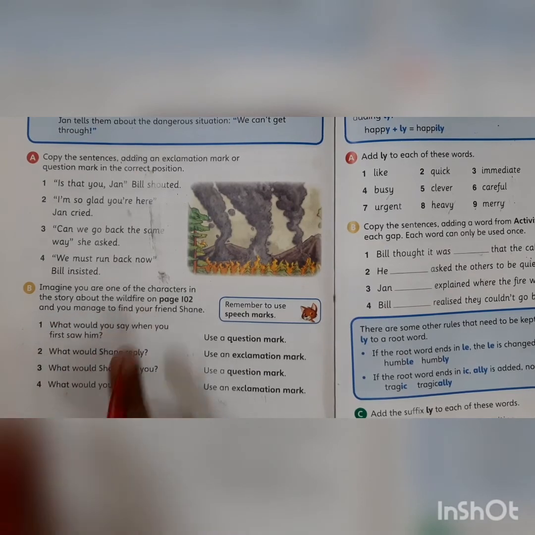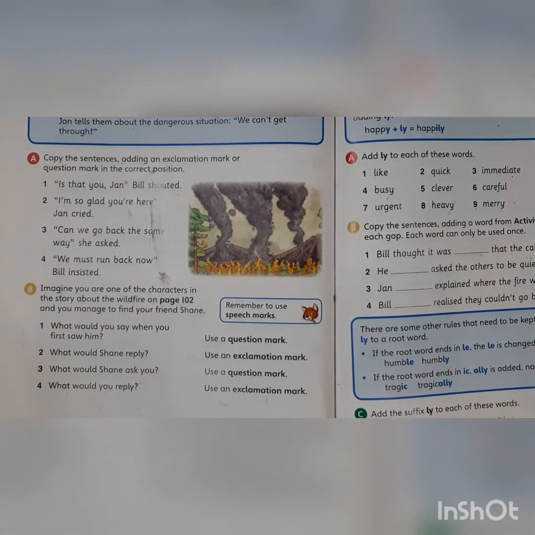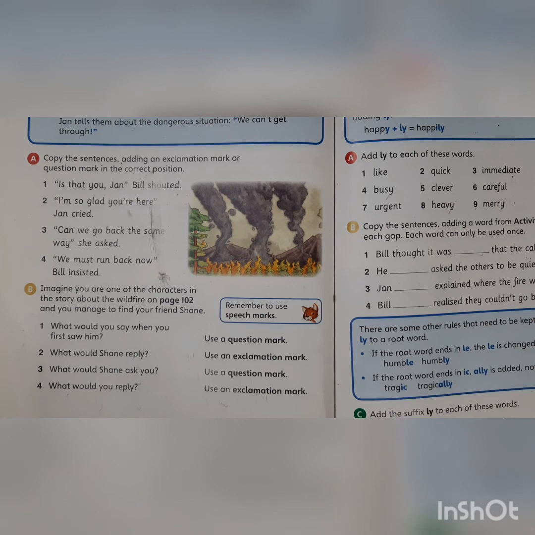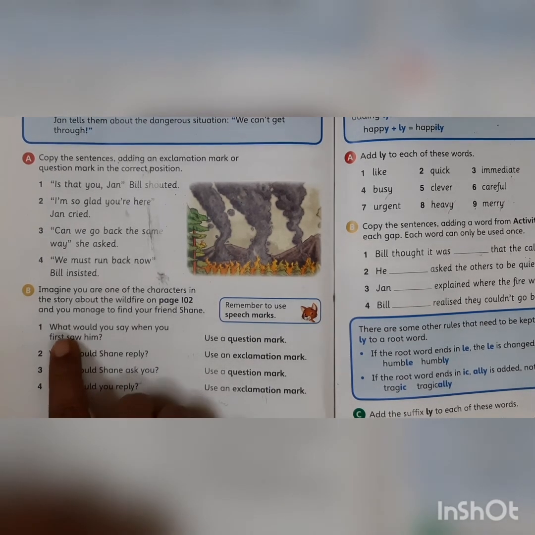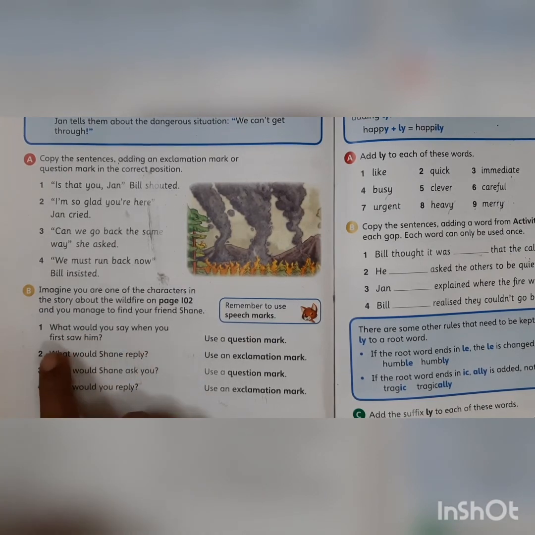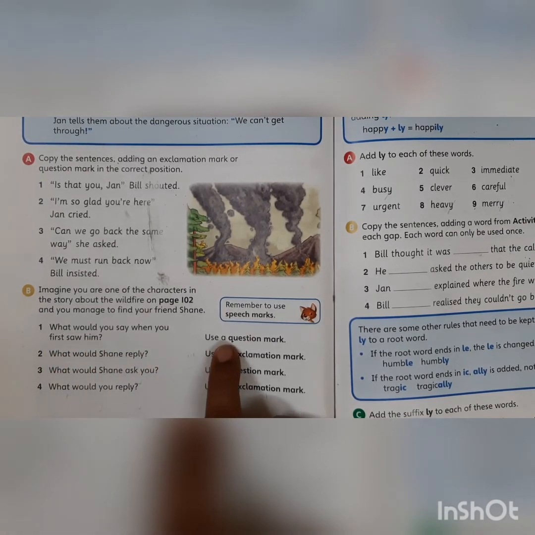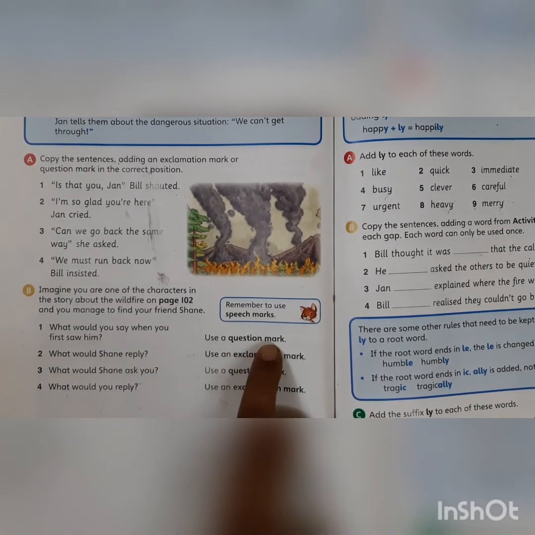Now children, look here. Imagine you are one of the characters in the story about a wildfire on page 102 and you manage to find your friend Shane. Wow. So children, now you are the character and you have found Shane. What would you ask when you first saw him? Now children, here they have told us use a question mark.